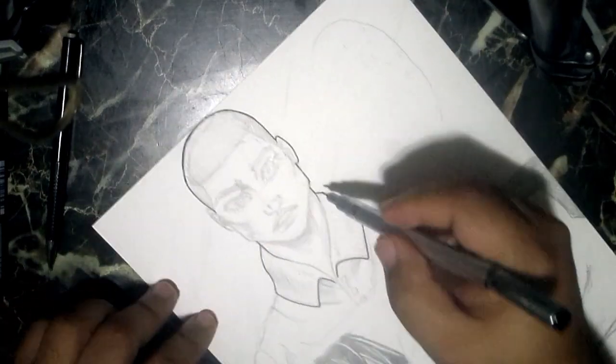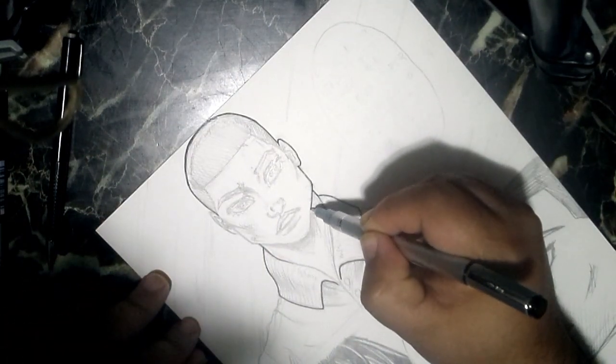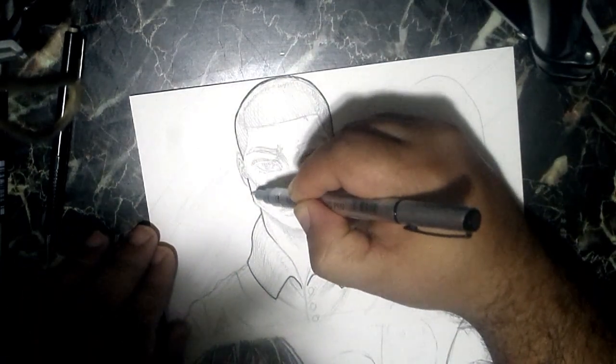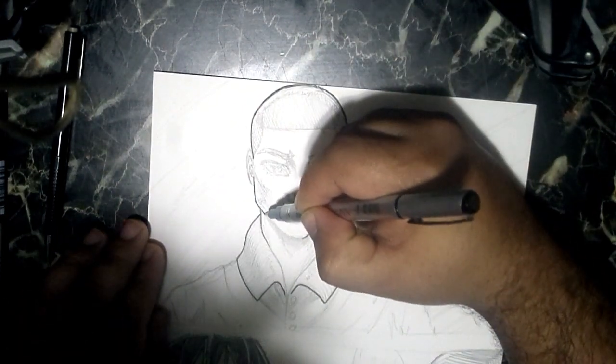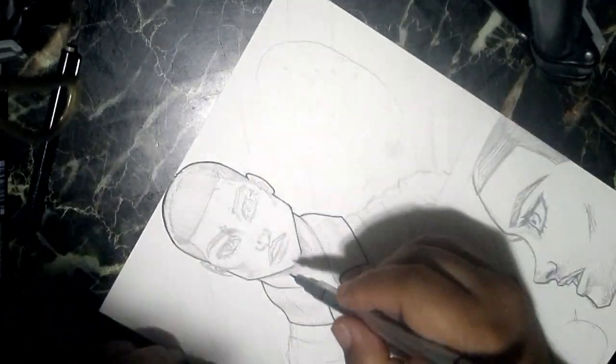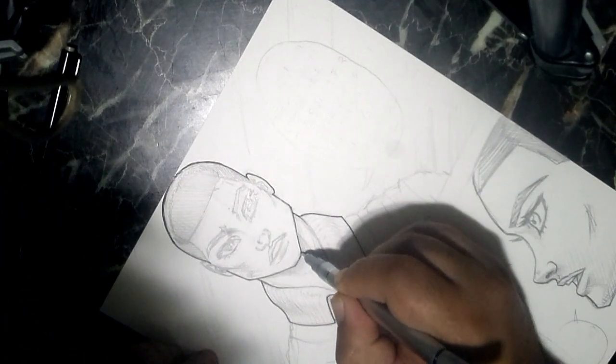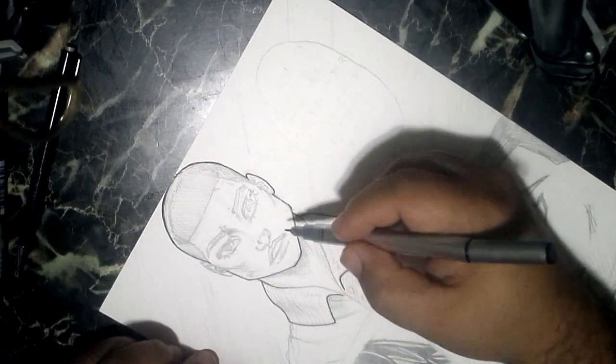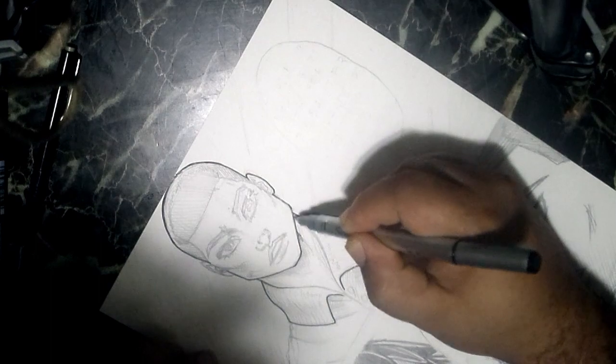Now, if the material that you're outlining is naturally jaggy, you can do it like how I'm doing right here with the hair, where I'm trying to get the shape of his head right, make sure it's the right roundness.